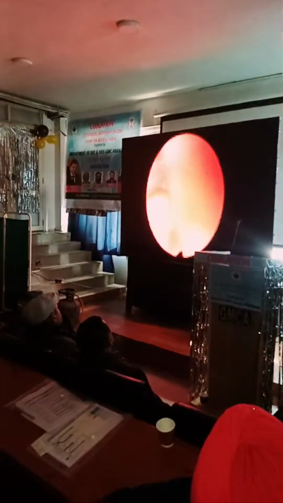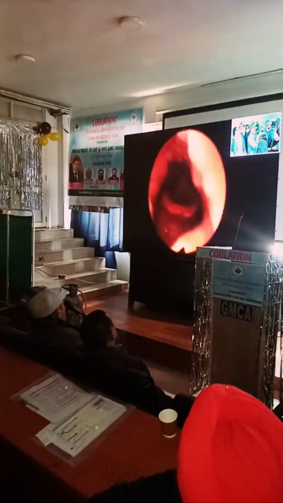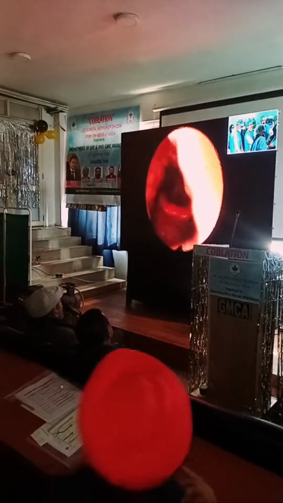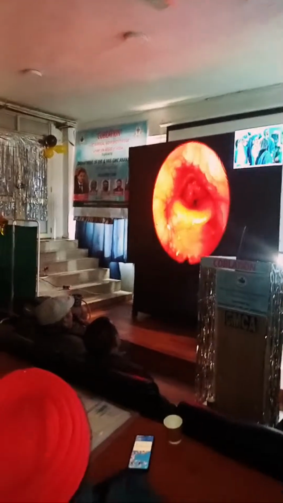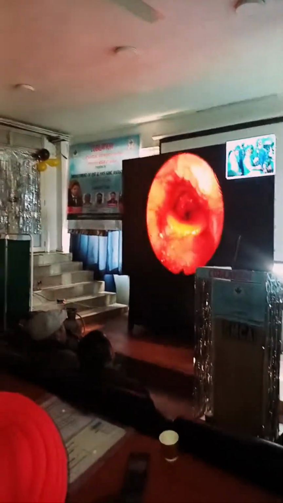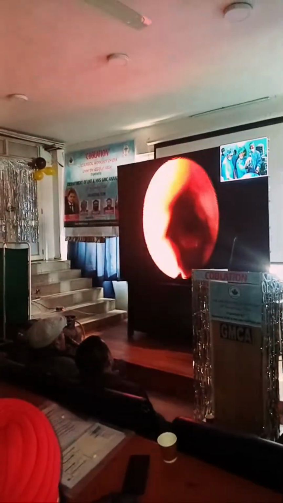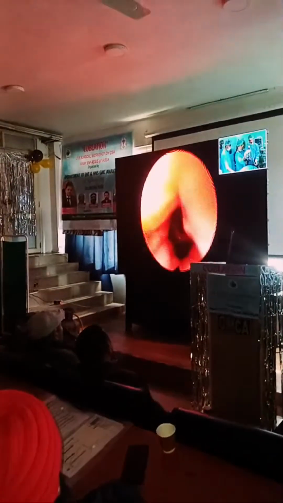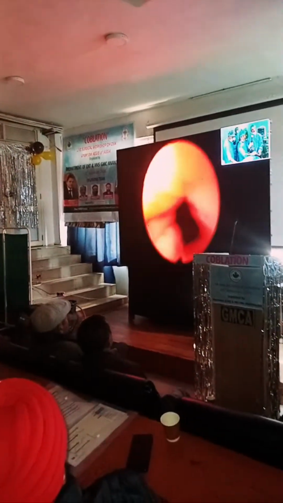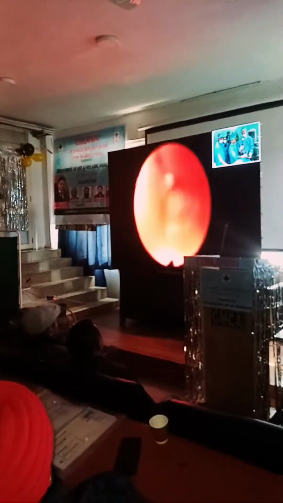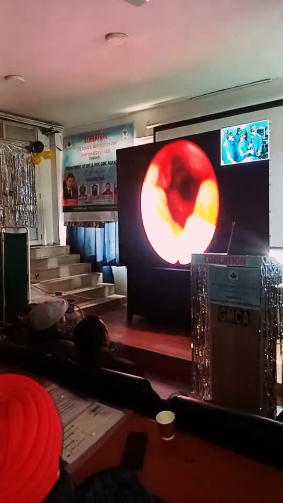Can you increase the light of the scope? Maximum. Put the white balance to maximum. Yes, now it's okay, perfect. We can see well, sir. You can see the laryngeal inlet. There is no secondary collapse. Right now the patient is not completely induced. It will take around 5 minutes. We'll wait for that.